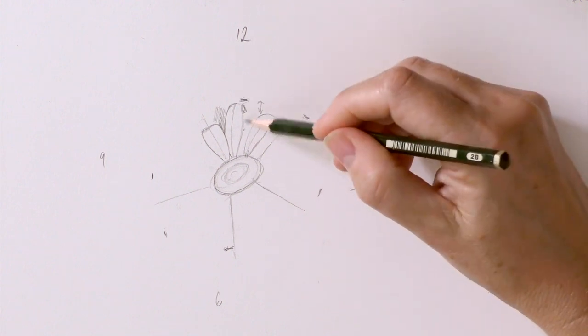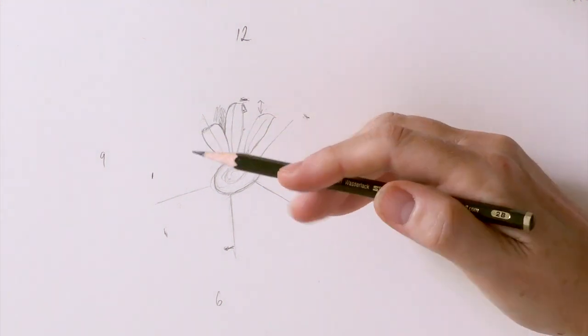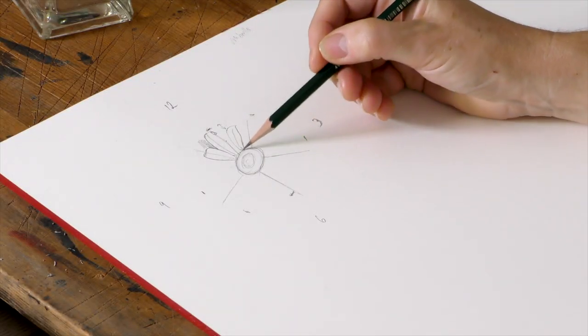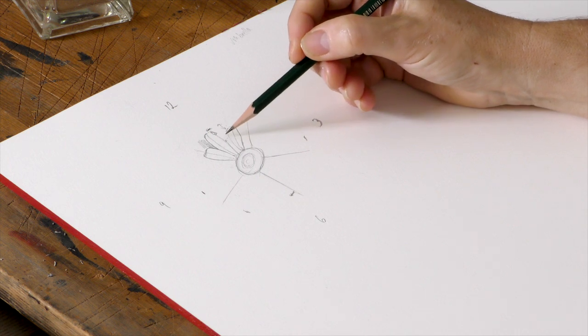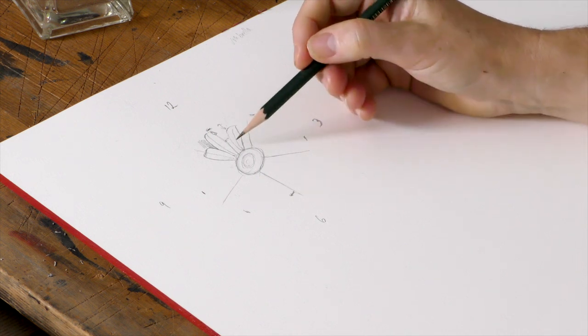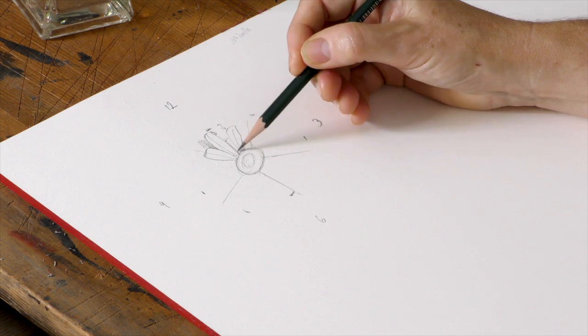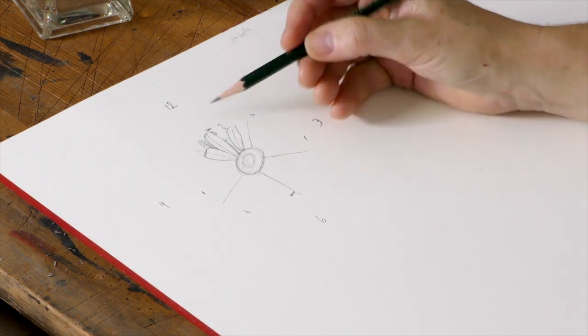By using these negative shapes here, the shapes in between the petals, you don't have to keep measuring with your pencil and moving it backwards and forwards. You can usually find out where you are just by looking at the spaces in between the petals. So there's a little petal falling away at the back there, and all we can see is a little bit of grey. And I'm just looking at this negative shape here and seeing that that actually needs to be a little bit closer, so I'm just moving those over a little bit.